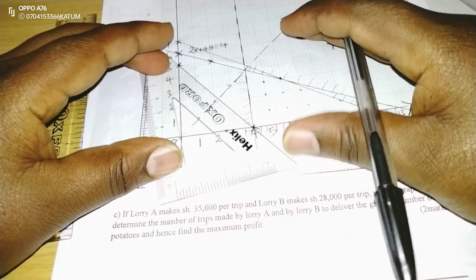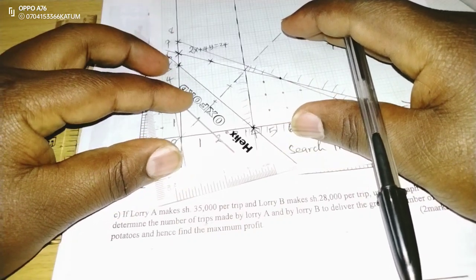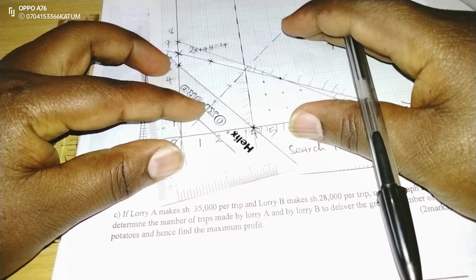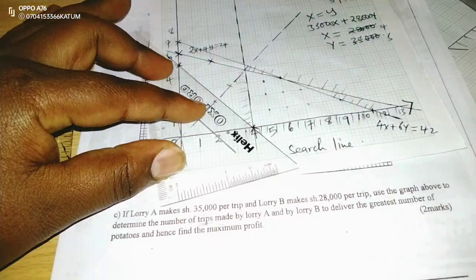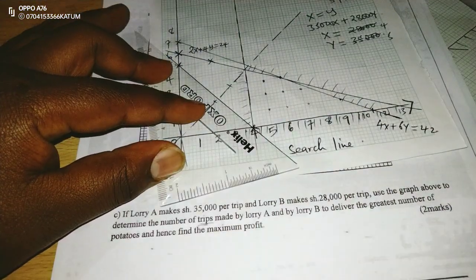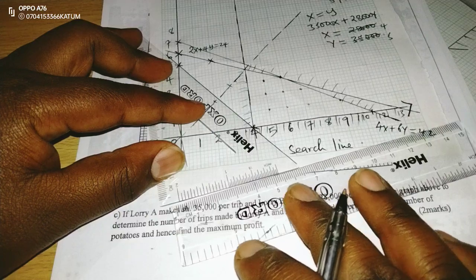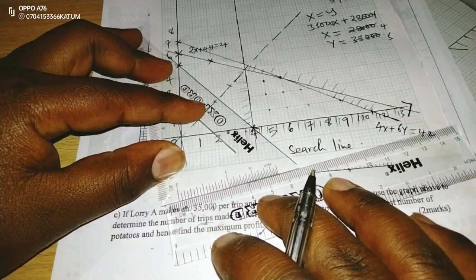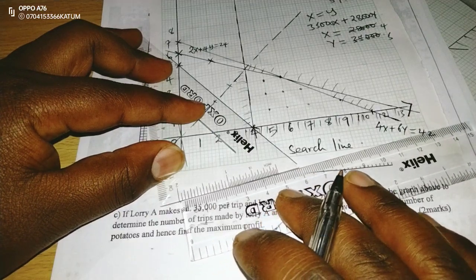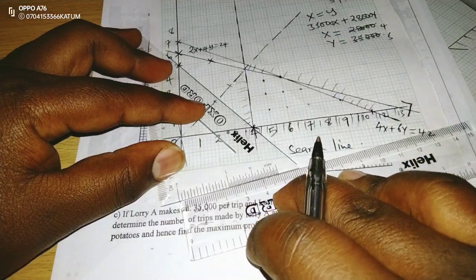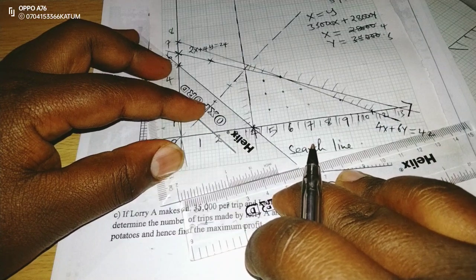Therefore, we are going to set our set square such that the longer edge is in line with the search line. Then we support the set square with a ruler on this edge and slide the set square in a manner that it continues being parallel to the search line until we enter the required region.